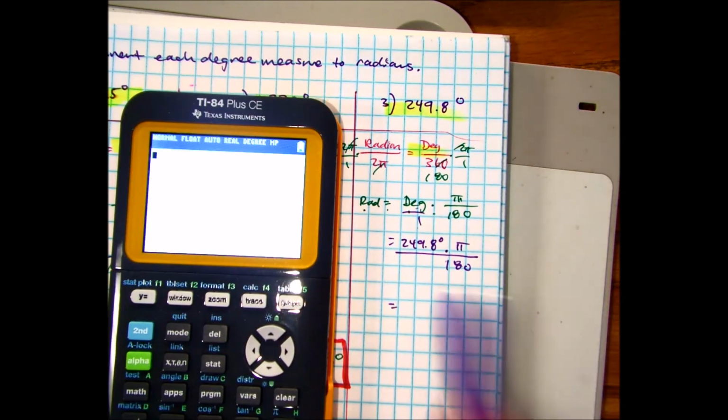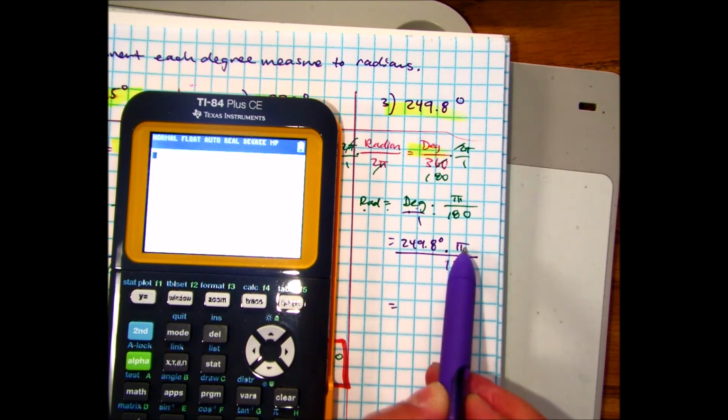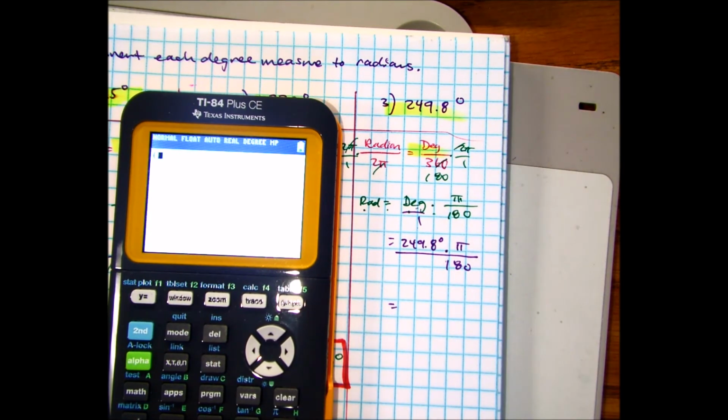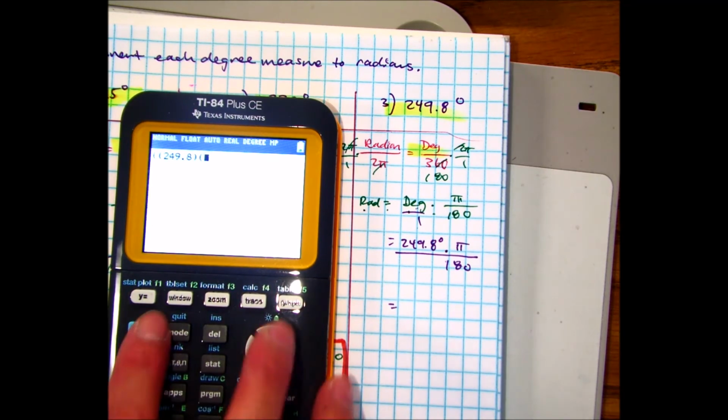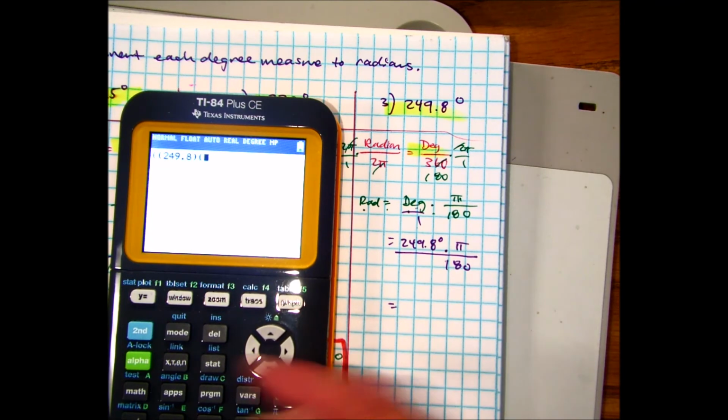And what I'm going to do is I'm just going to type all of this in, 249.8 times pi. So I'm going to use an extra set of parentheses there. So I do have 2 there. 249.8 times my pi button. My pi button is actually underneath the clear. It's in blue, so I have to press second.